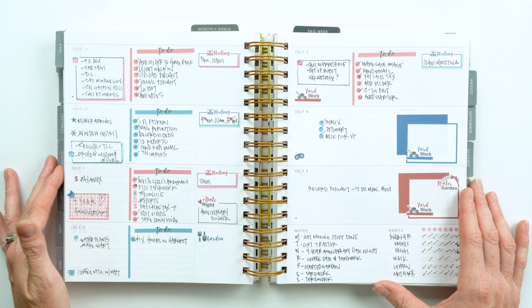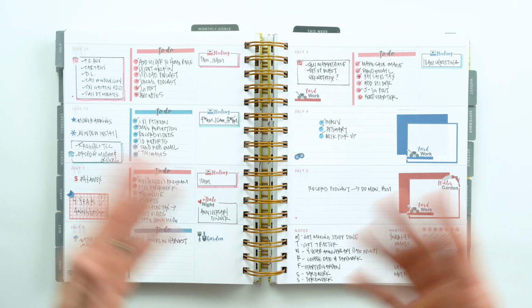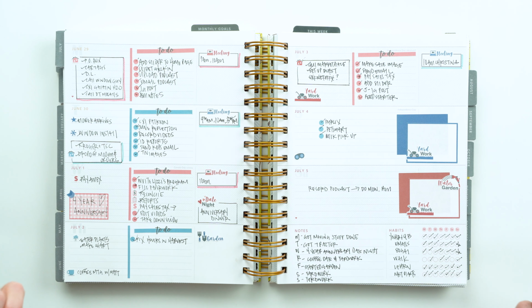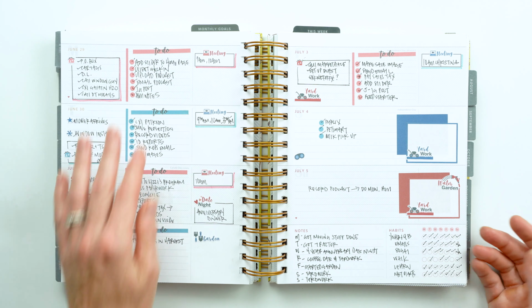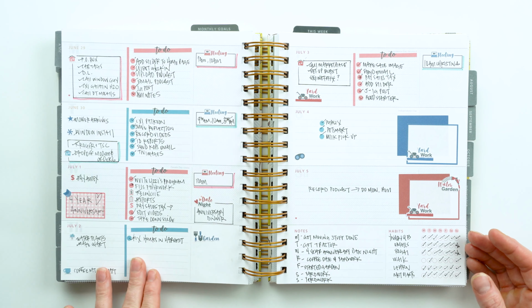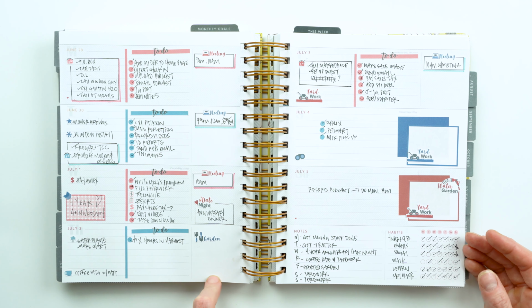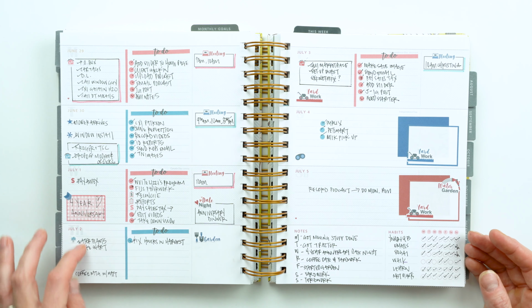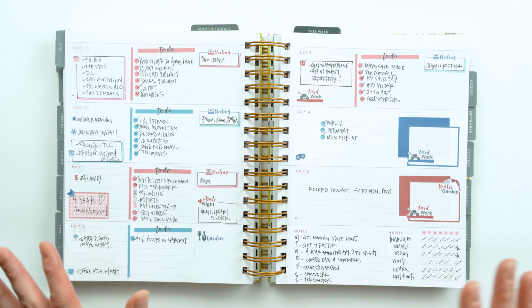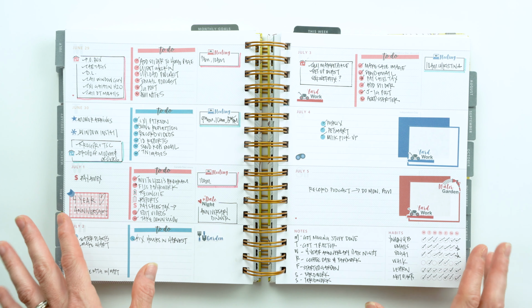So this is the first week of July. It was 4th of July week, so I was kind of festive. So we have red, white, and blue here. I did my typical split in half with to-dos in the middle, and then I did meetings for the most part on the right, and then had home stuff on the left. So this one was a little bit of a cluster.